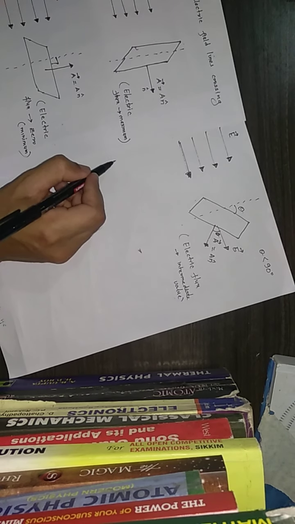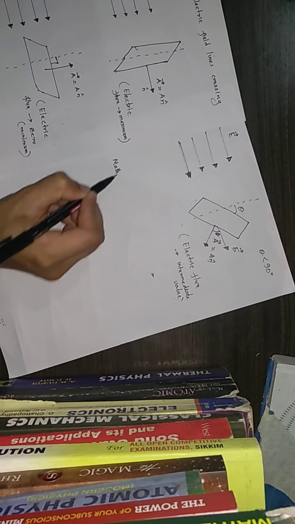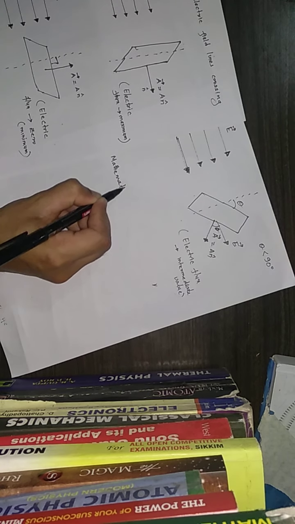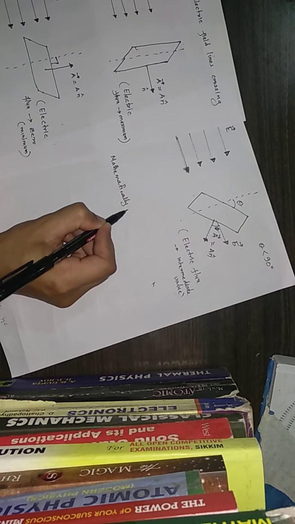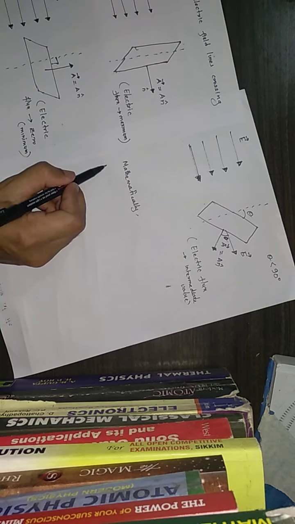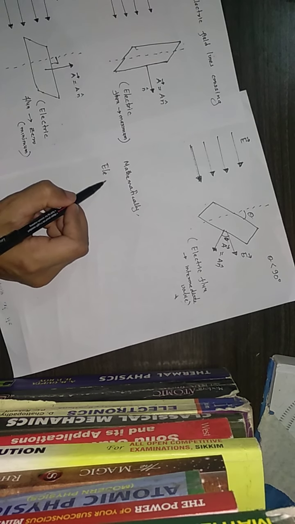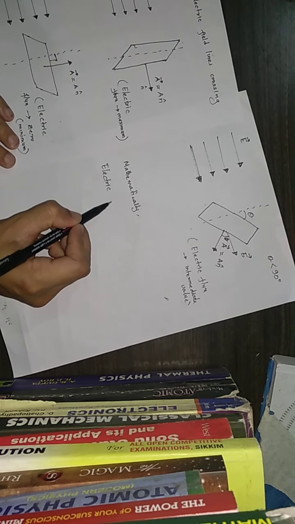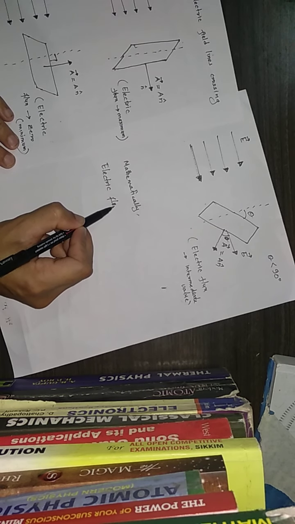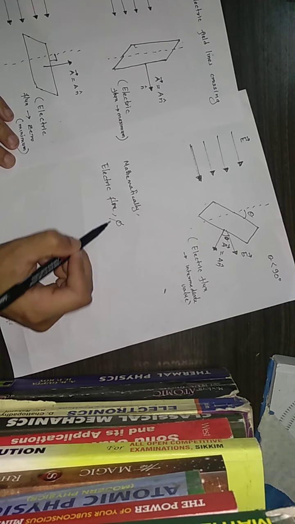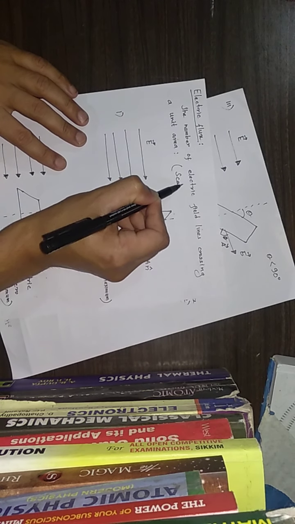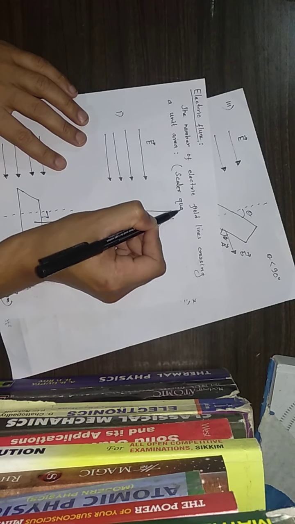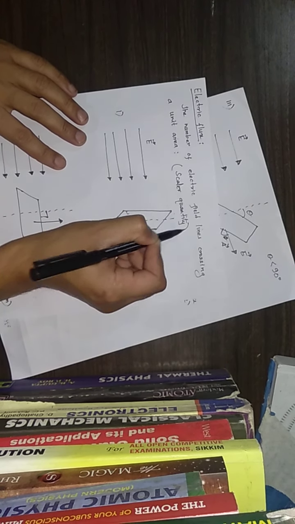So mathematically I can write electric flux, which is represented by phi, and it is a scalar quantity.